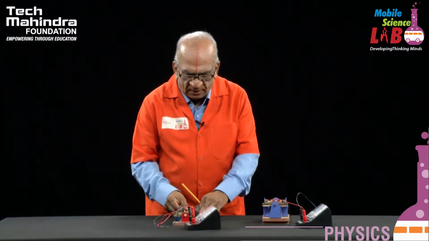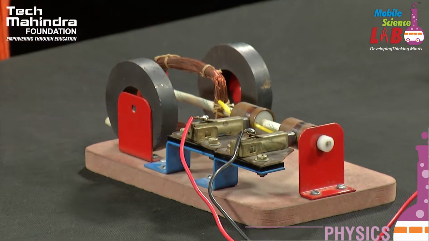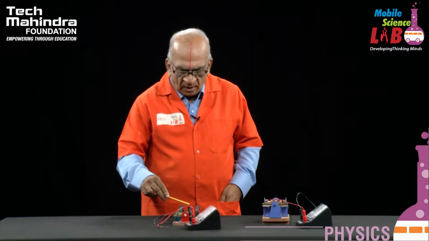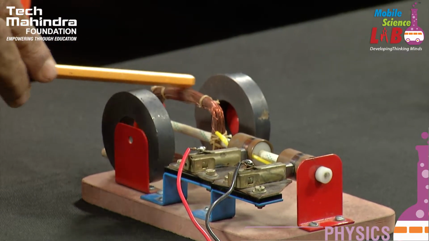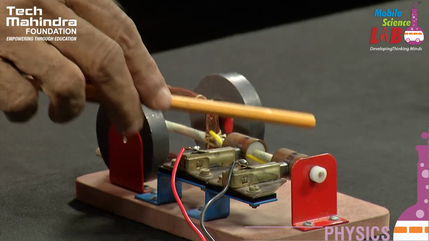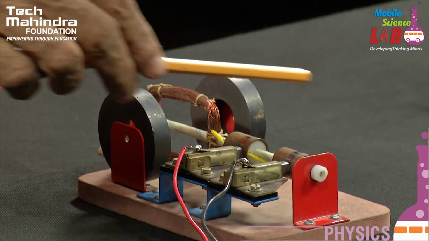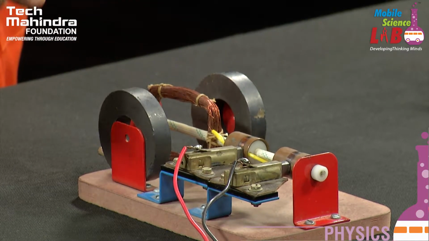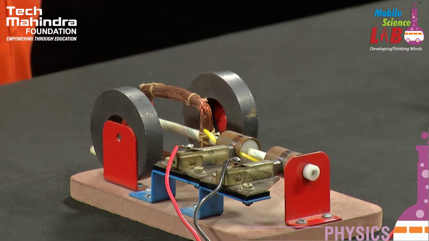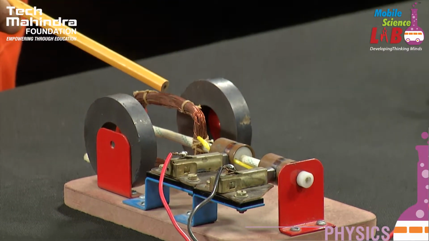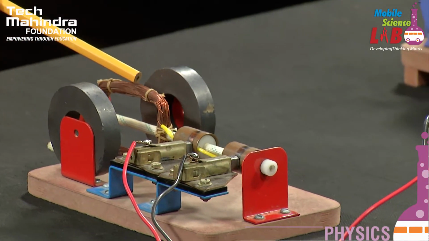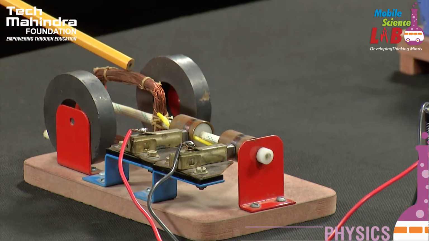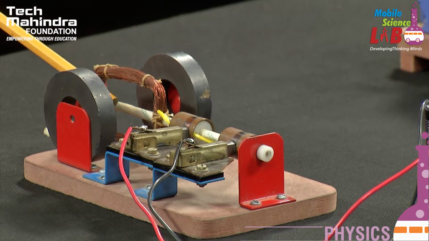To start with, to see the function, let us keep one of the lengthy sides of the armature coil, this entire thing is called armature or commutator, in such a way that side A is on the top and the other lengthy side, side B, is at the bottom.